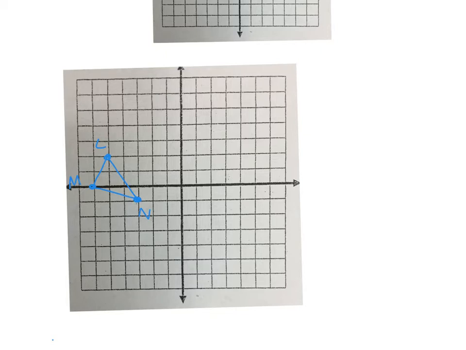And then we have M prime, L prime, so 0 or -1, 0 is your L prime. And then your N prime is 1, -3.